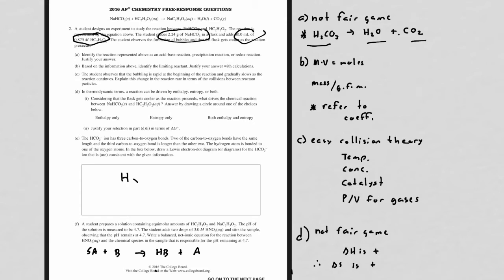You've got a balanced equation already, and the coefficients are 1 and 1. So this is very easy stoichiometry because the coefficients are 1 and 1. Determining the limiting reactant should be easy. You could even do this with a sentence, as long as you have the moles of both reactants calculated properly.